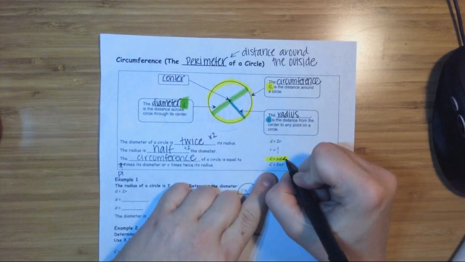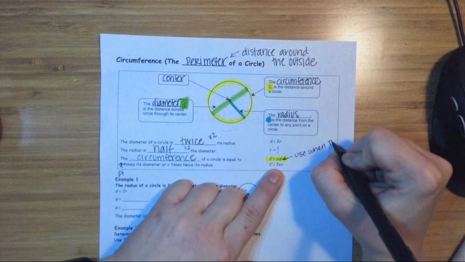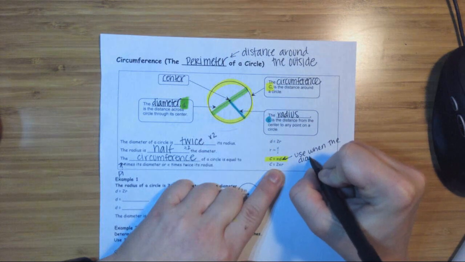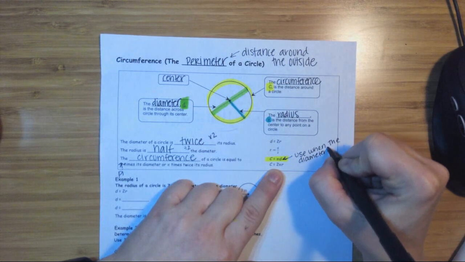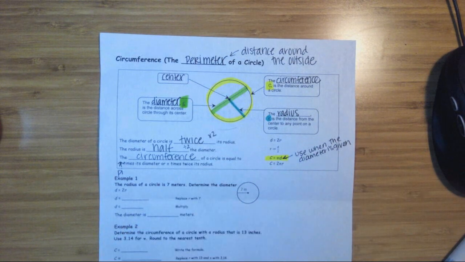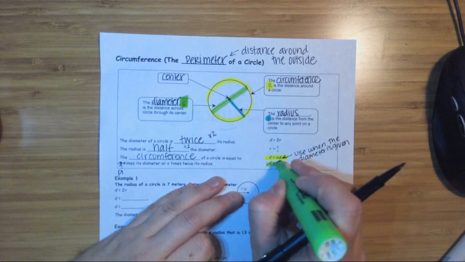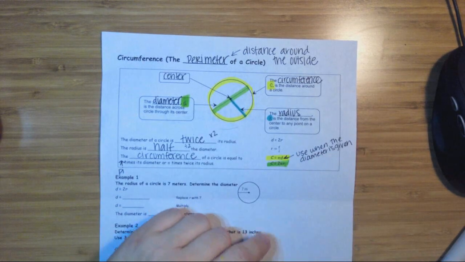So we use this when the diameter is given, okay? Or we'll do pi times twice the radius, this one right here.